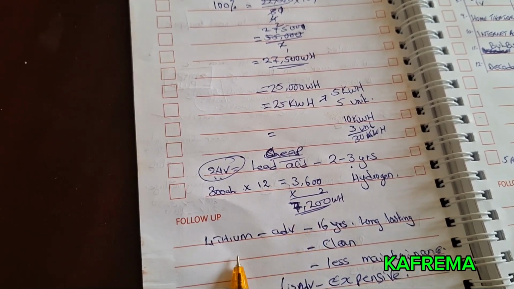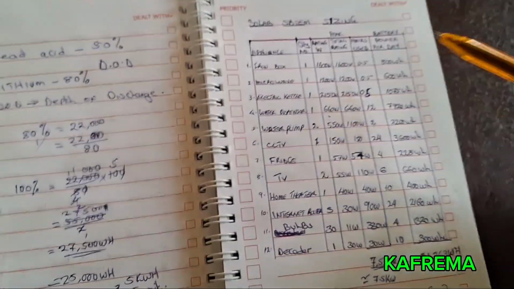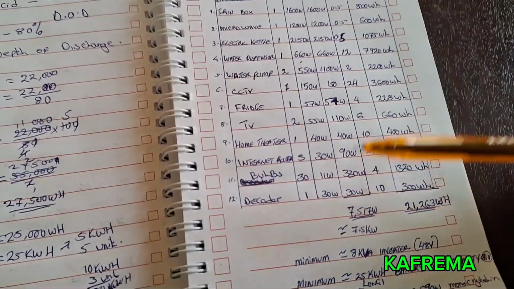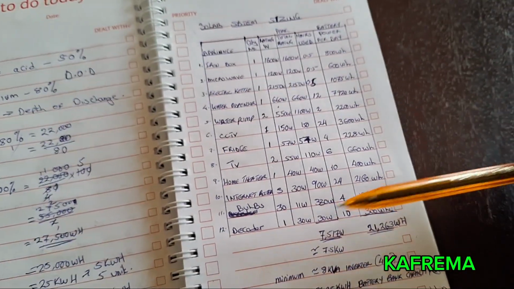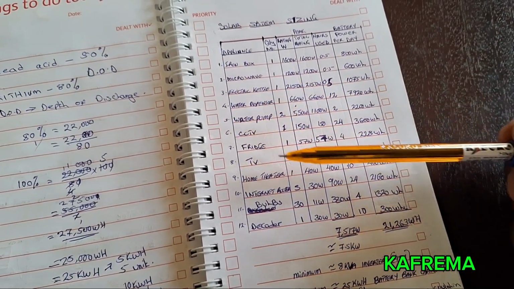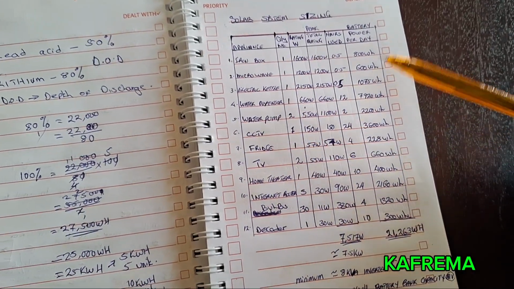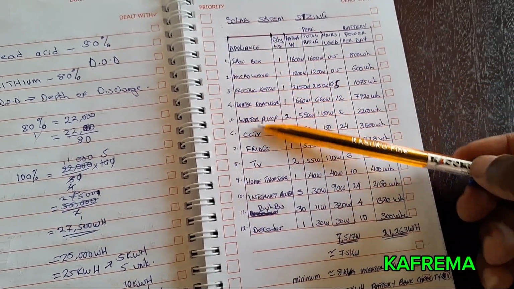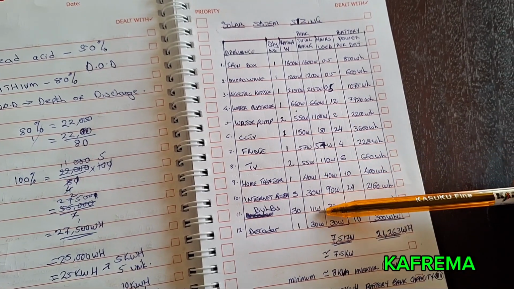So go for lithium. We have seen how you determine. We said do a power budget. Know how much. You can watch the previous video on how we came up with this budget, or you can take a screenshot of this and then take all the equipment you have in your house, how many, and the ratings.